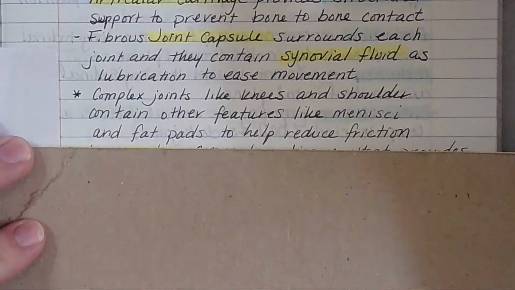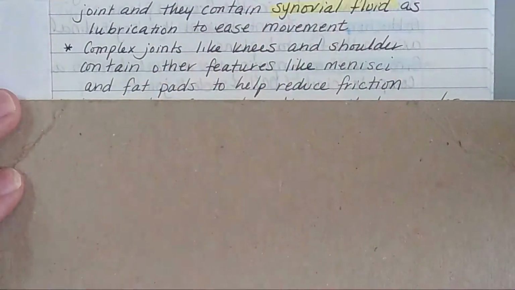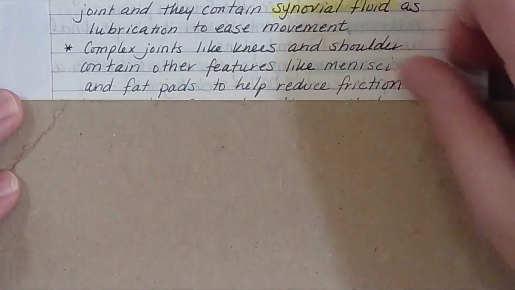So like I said before, complex joints like your knees and shoulders often have other features like meniscuses, fat pads, and other things to help reduce friction. Those joints that have kind of extreme amounts of impact that you're dealing with, like your knees, for example, right? You're not only having to deal with the forces of walking, but you're also having to support all of the body mass that's on top of the knees as you're walking.